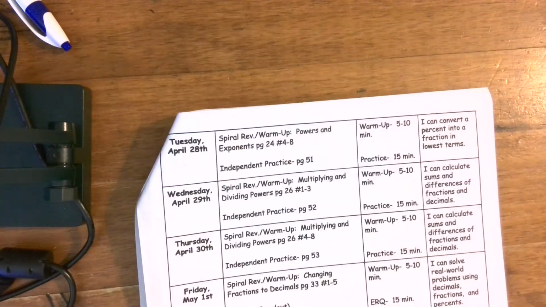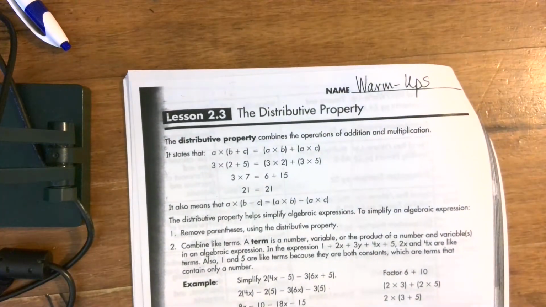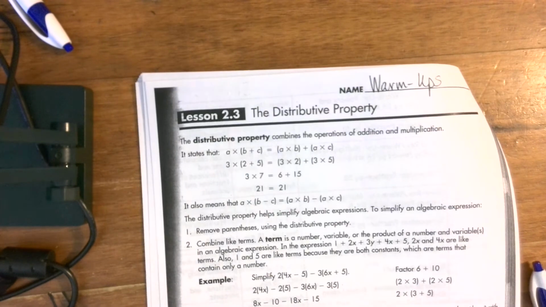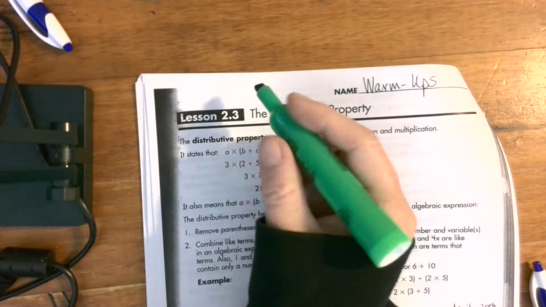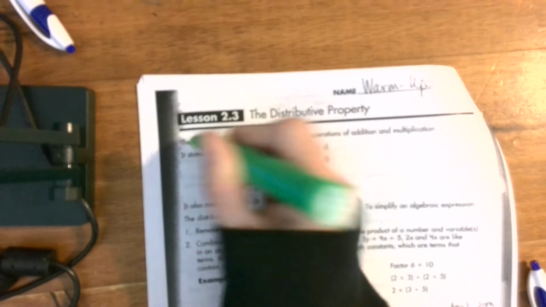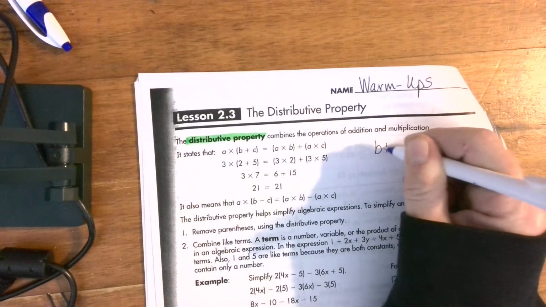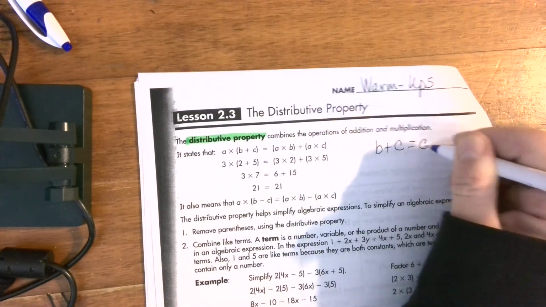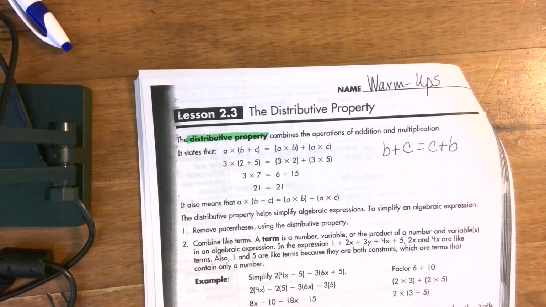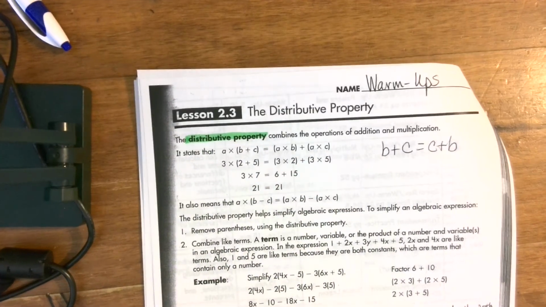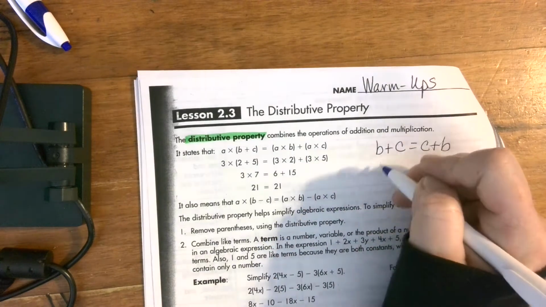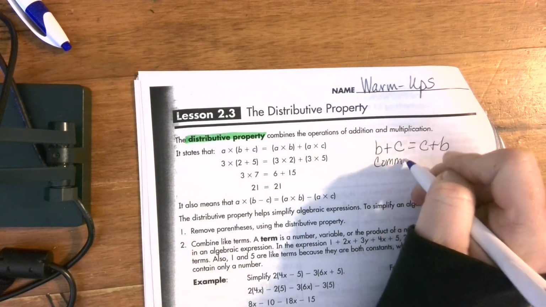All right, so we're going to just jump right in. And your algebra literally just goes in order. So we have our distributive property. We've talked about all of our different properties. So can you think of our other 2 properties that we talked about? Do you remember the property that says B plus C equals C plus B? So that's the commutative property.